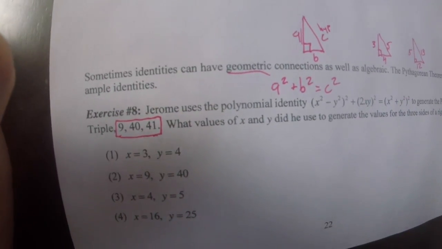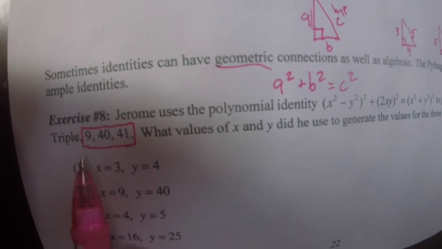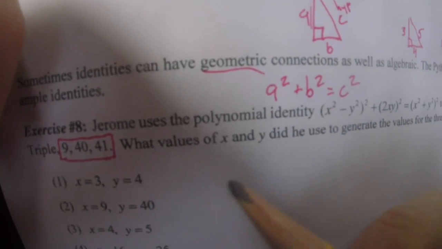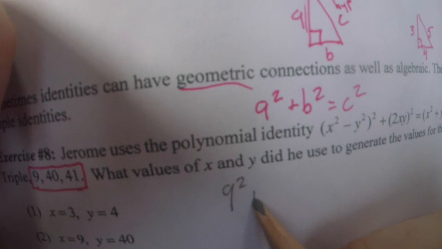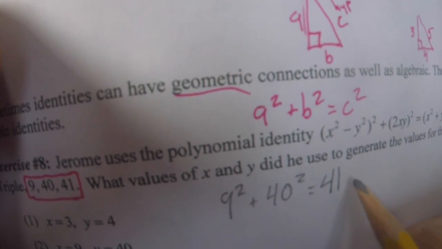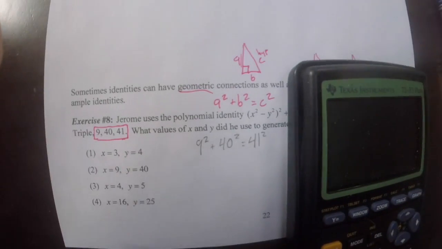Okay. Because if you plug this into the Pythagorean theorem, and let's just do a little test run. 9 squared plus 40 squared equals 41 squared. All right, let's check that out.